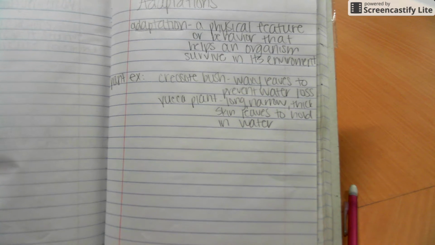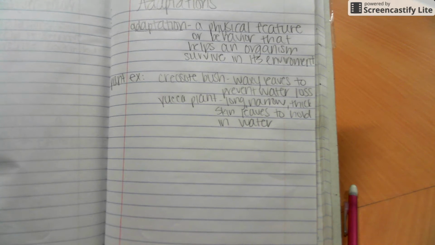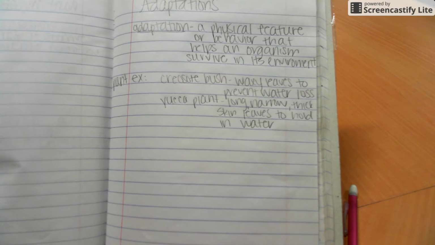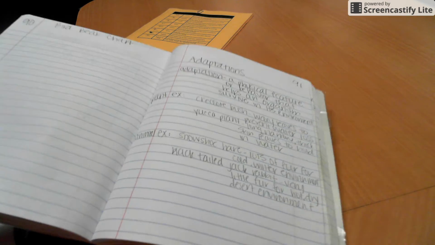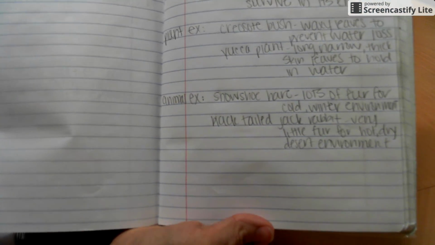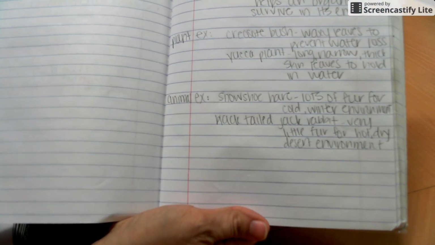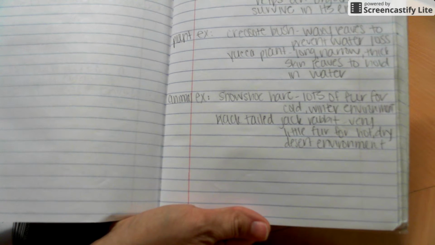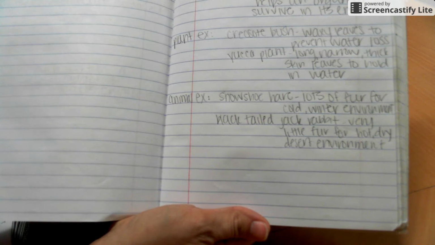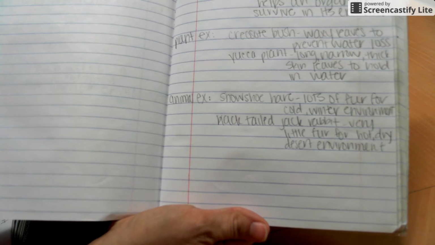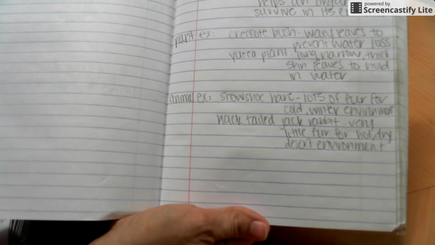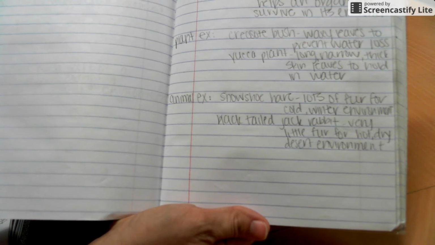So now I'm going to list a couple animal examples just to give us a brief overview of what we're going to be doing in our lab and learning about this week. Okay, so looking at animal examples, I have a snowshoe hare, and snowshoe hares have lots of fur for cold, wintry environments.